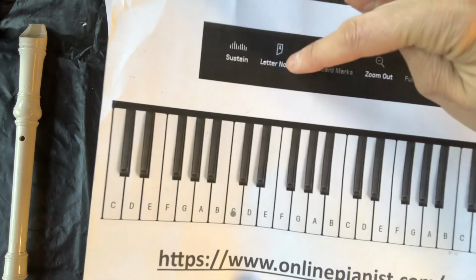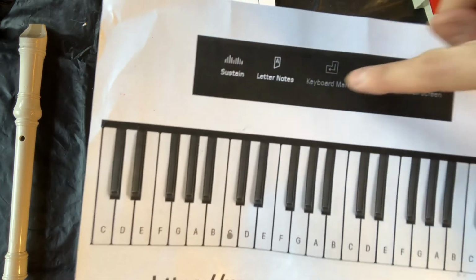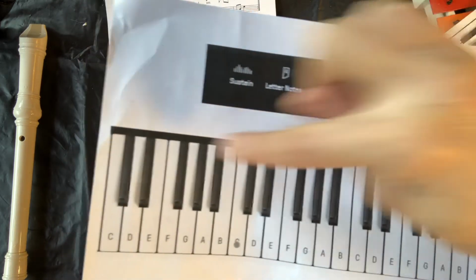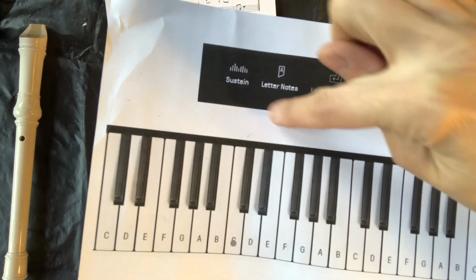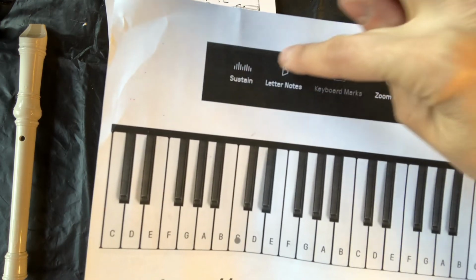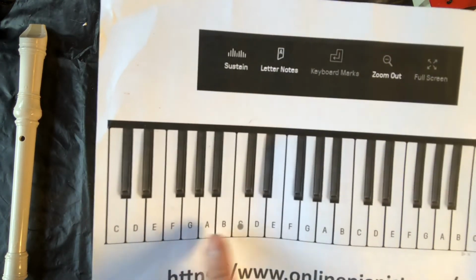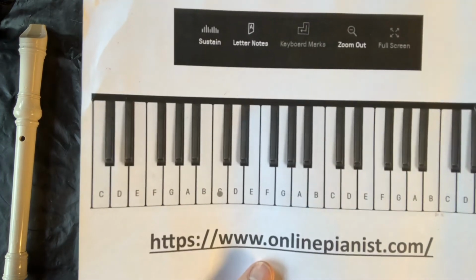Right up here at the top, there's keyboard marks. You're going to click that. That'll turn off those keyboard letters. But then you can do the letter notes, and that puts those letters on here. Now, here's the problem you're going to have.